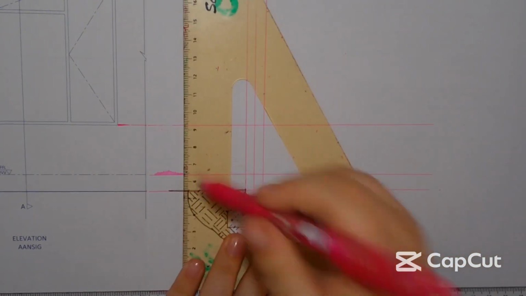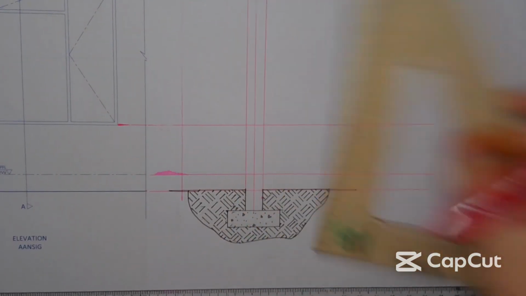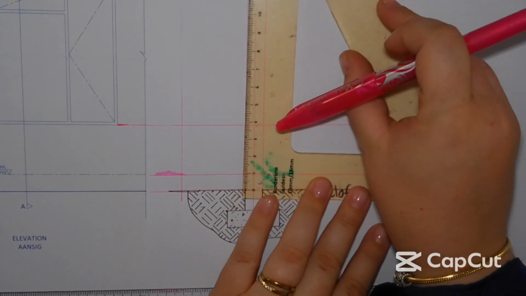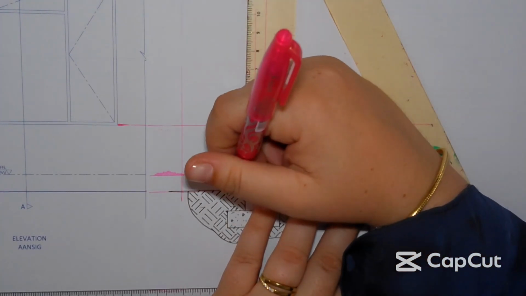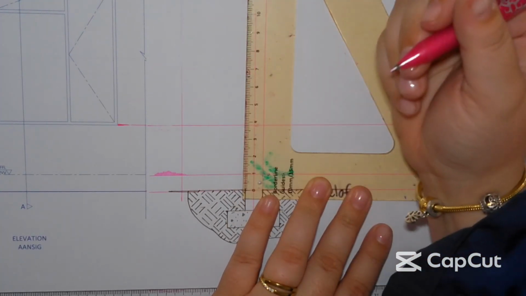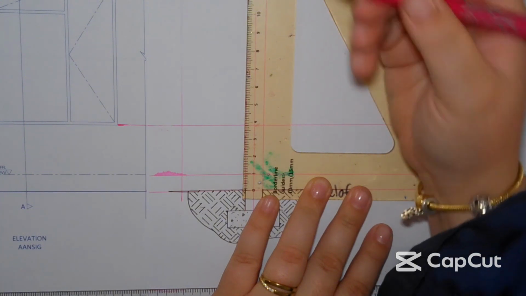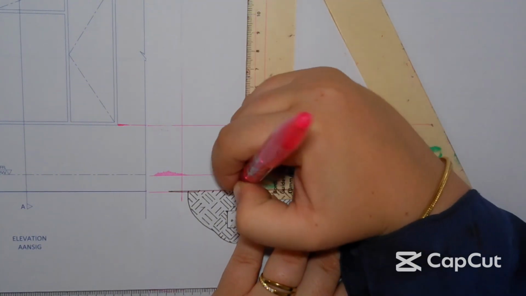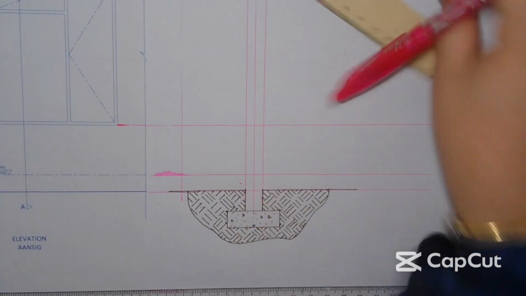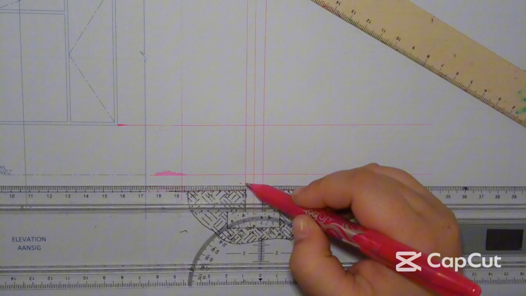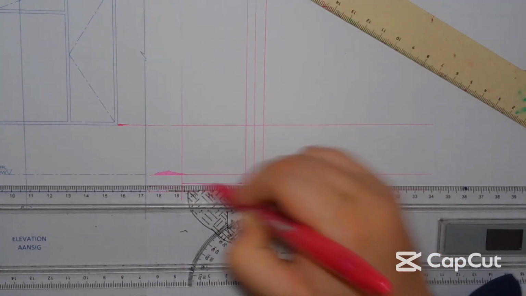Right. So, next we have our hardcore. That will be 85 millimeters high, unless specified otherwise. But 85 divided by 20, giving you, I think, 4.25. So you can just use 4. This will go up against the wall.